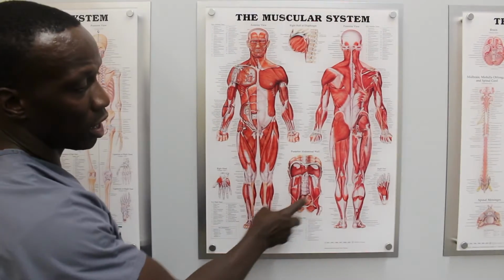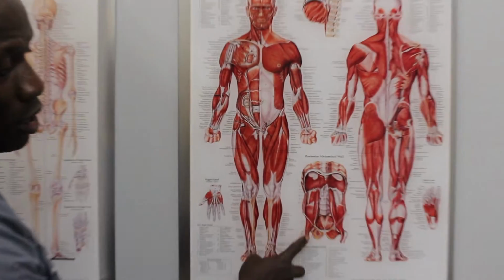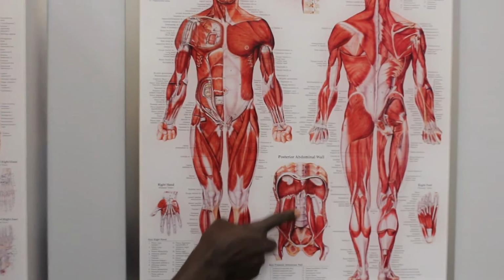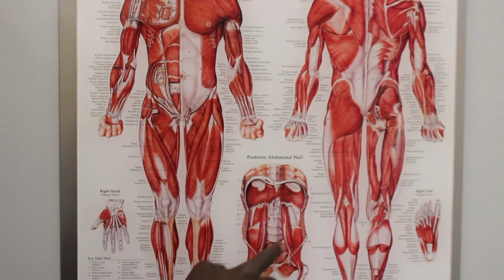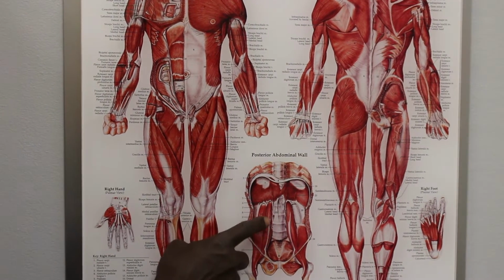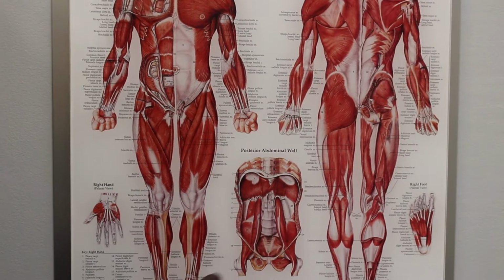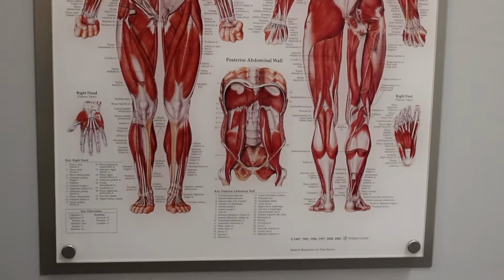So here's the iliacus, and then there's the psoas. The psoas attach or originate from the lumbar spine, starting from L1, L2, L3, L4 up to L5. And you have the psoas minor and the psoas major. The psoas major really plays a big part in that.